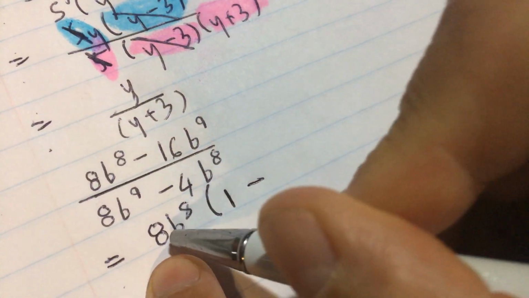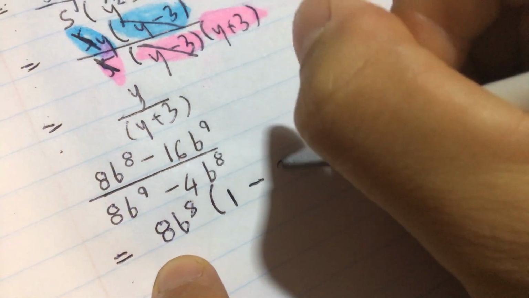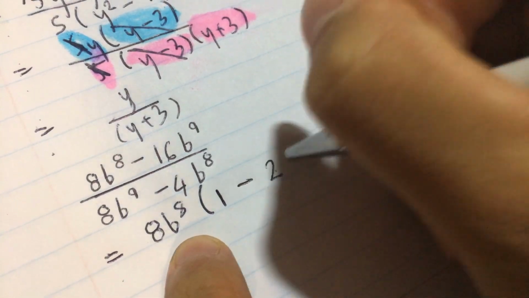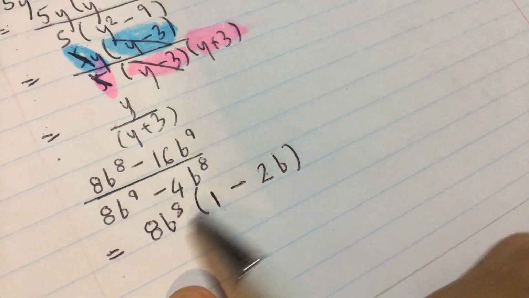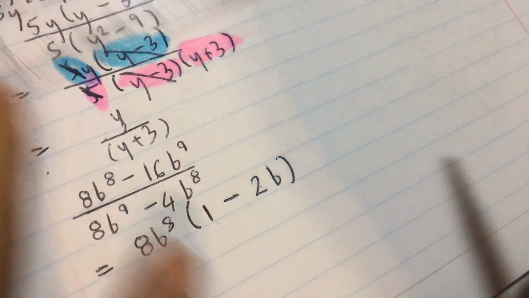Minus, what times this will get me back to there? It's 2. 2 times 8 gives me 16, and I need one more b. Okay, so you just multiply it out, you distribute in to see if you get back to this numerator. Over.